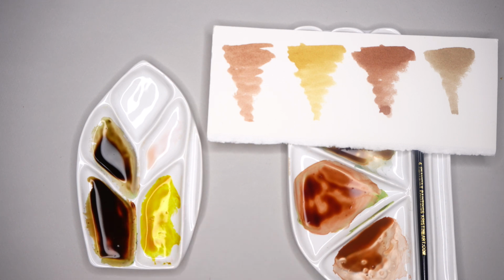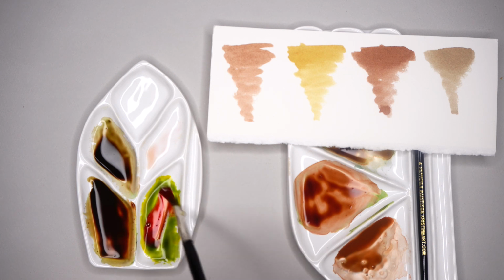Here I'm mixing the same watercolors that I did in the first mix. I'm just showing you a slightly wrong way.